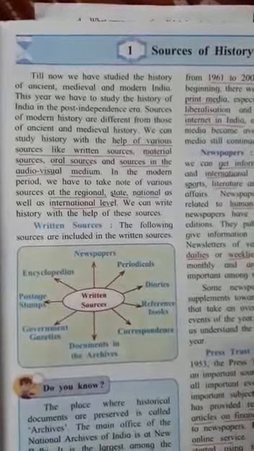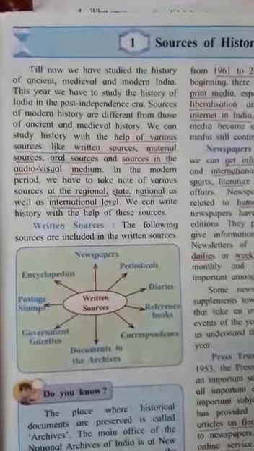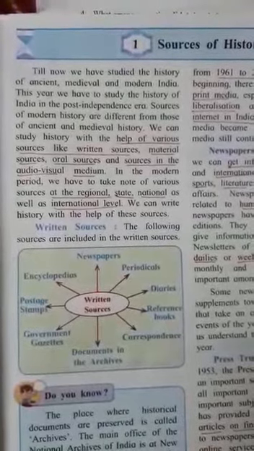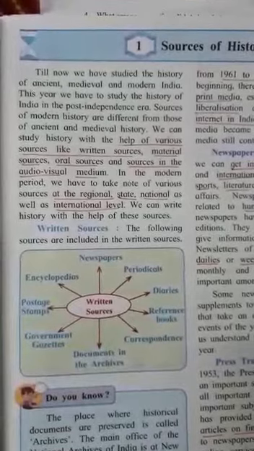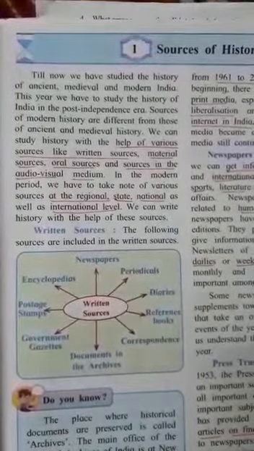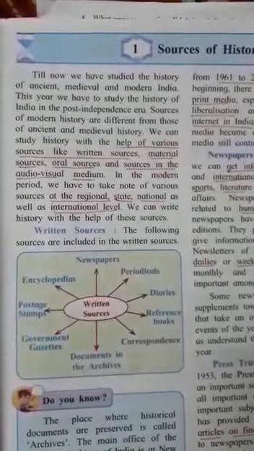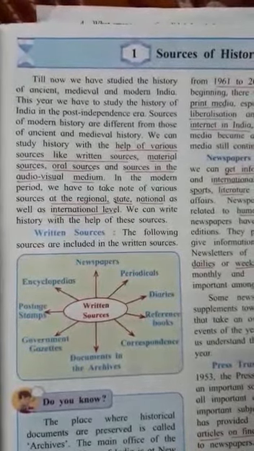And how do we come to know about the history of our ancestral? We come to know the history of our ancestral through various sources like the written material, then material sources or oral sources.